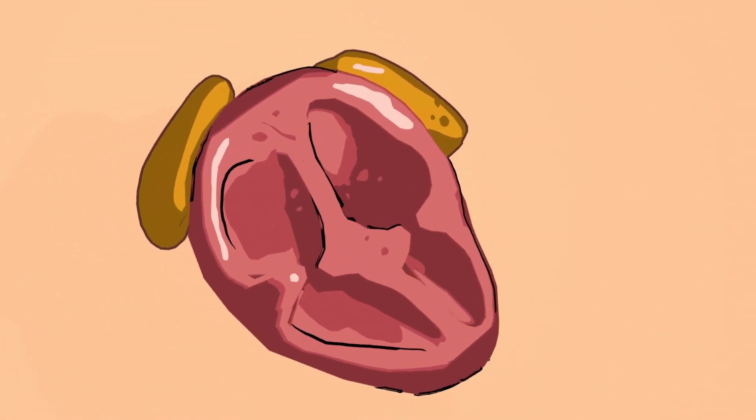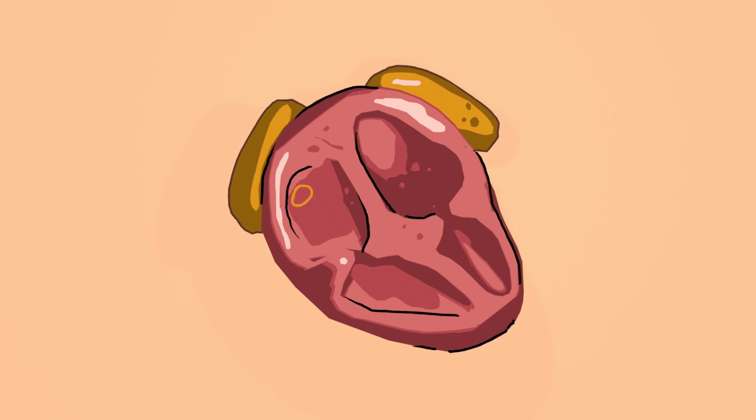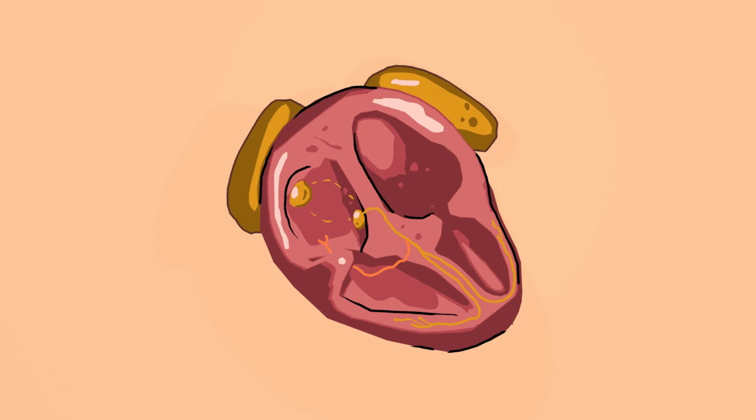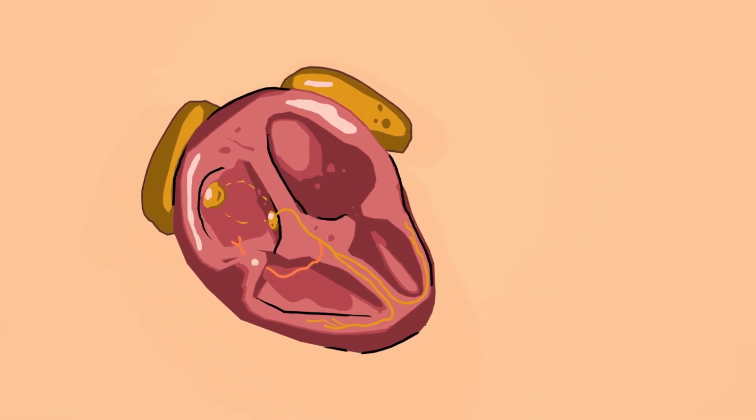The electrical signal starts from the SA node and travels through the atrium to the AV node, and then through the His bundle down into the ventricles. But sometimes there are these accessory pathways, shown here in orange, and in this case it connects the ventricle with the atrium. First, we'll see how the electrical signal would travel without this accessory pathway.